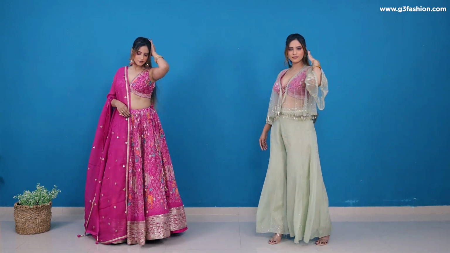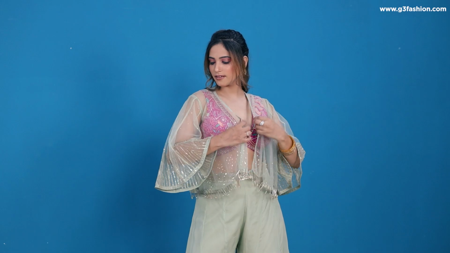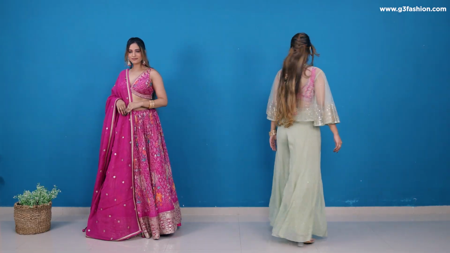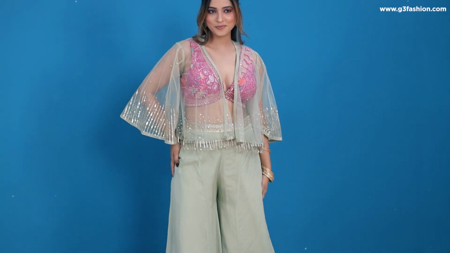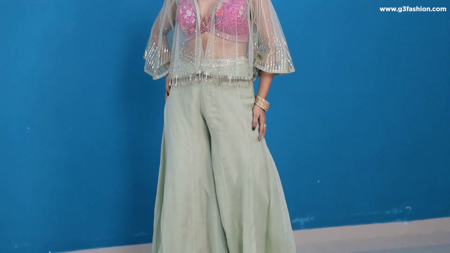You can find the video in the description of how to style a dupatta into an Indo-Western shot like this. And this is how you can wear the simple lehenga choli into a different look with styling the choli in the same look.